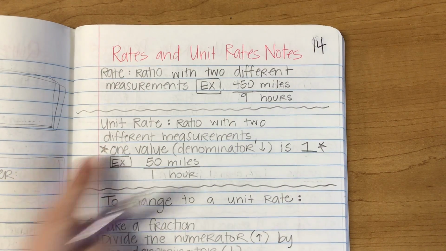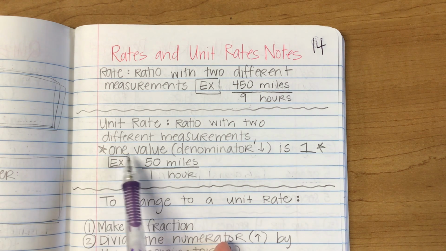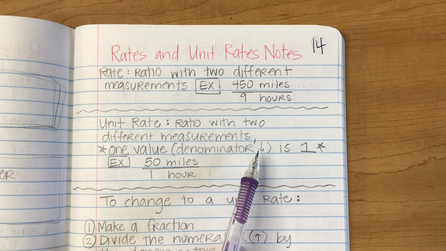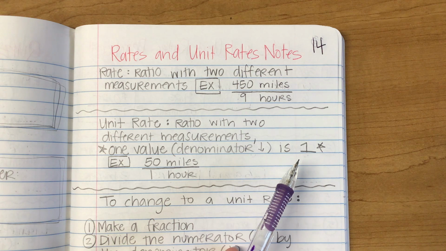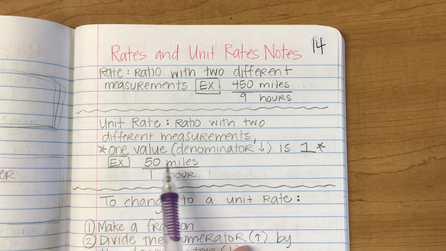What's special about a unit rate? What does it say right here? The denominator, which is the bottom number, has to be 1. So it's comparing something to 1.